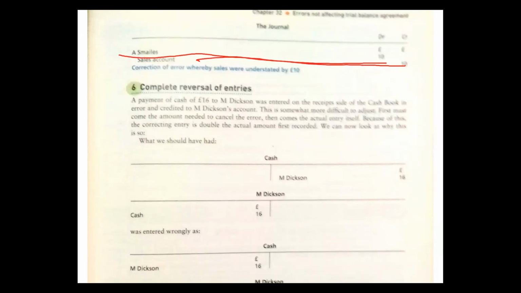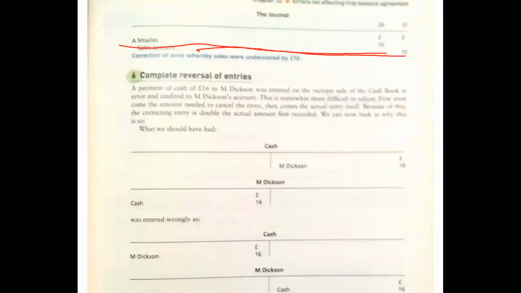We have an example on the complete reversal of entries. A payment of cash of 16 to M. Dixon was entered on the receipt side of the cash book. You paid Dixon, but you know that when you are paying somebody, they are receiving, so you debit their account.